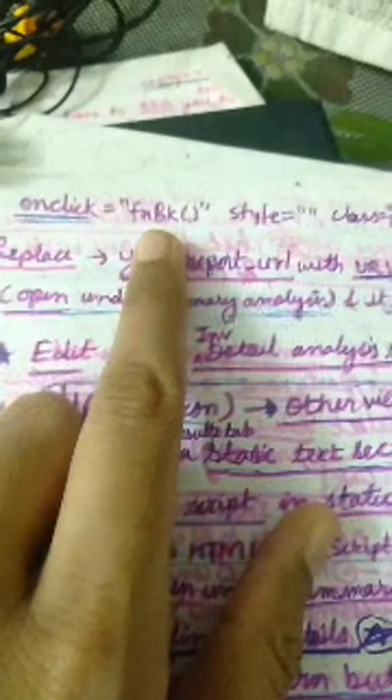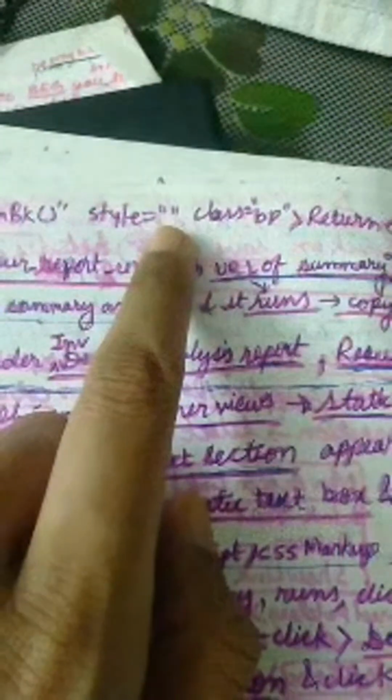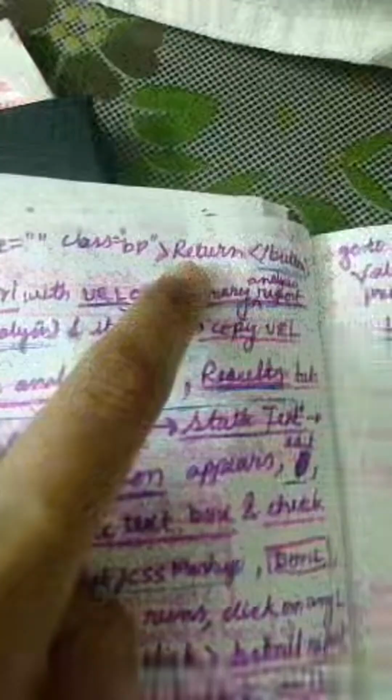So once we click on it, it calls this function, meaning it closes the current window and opens a new window. I've kept the style empty, and the class is BP. Then the name is return, and I've closed the button.